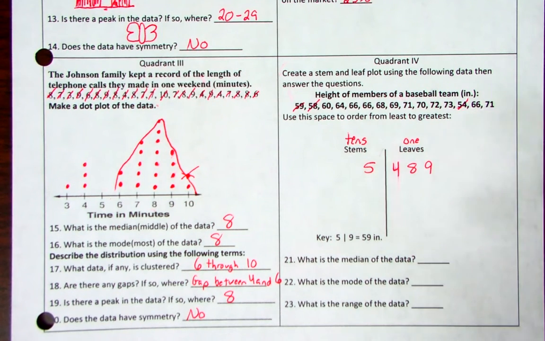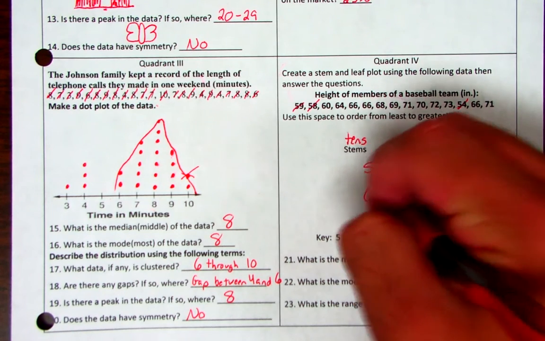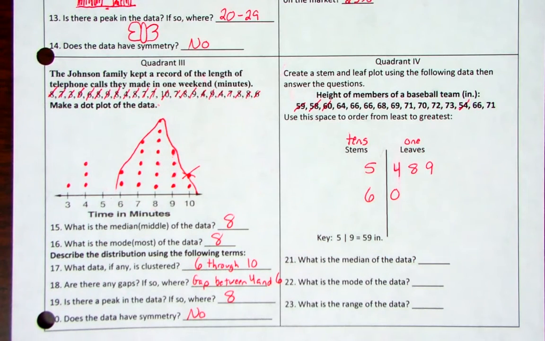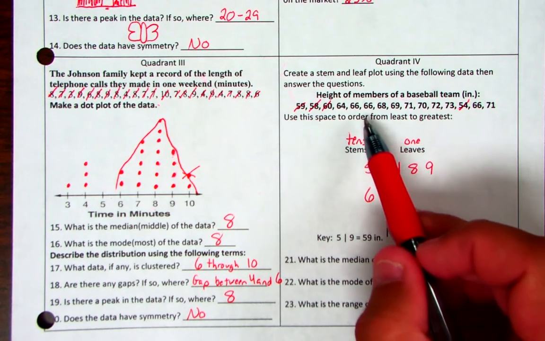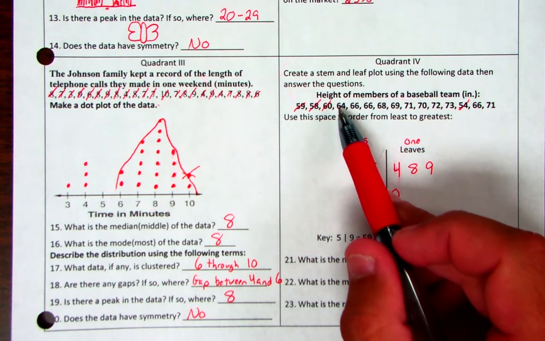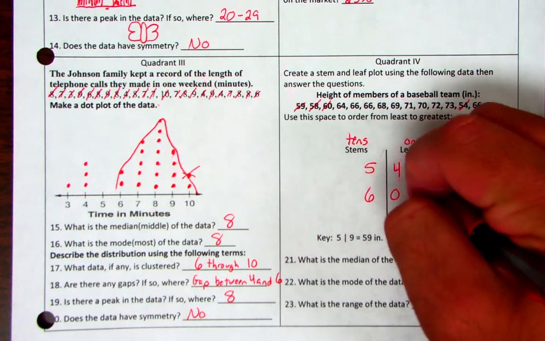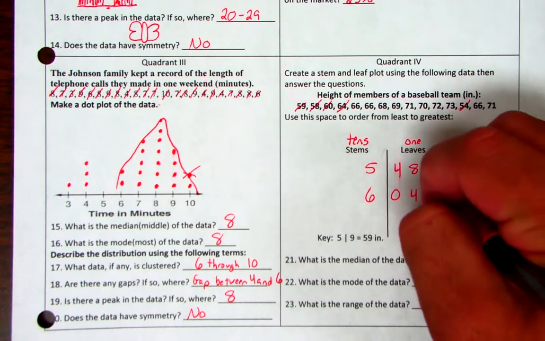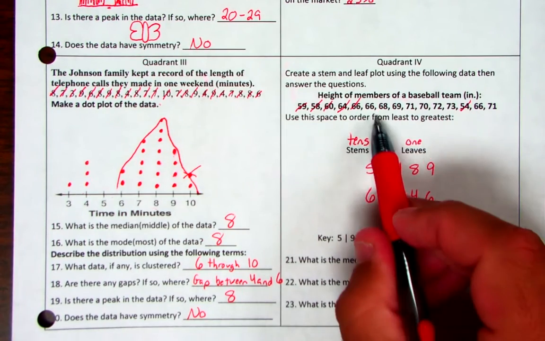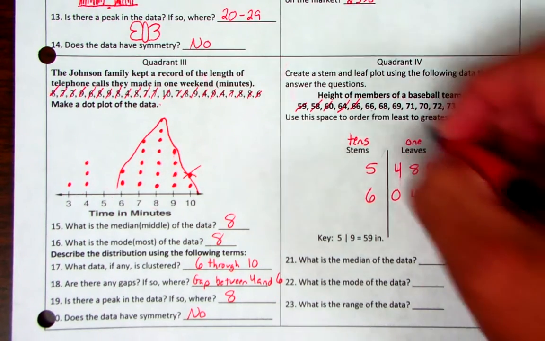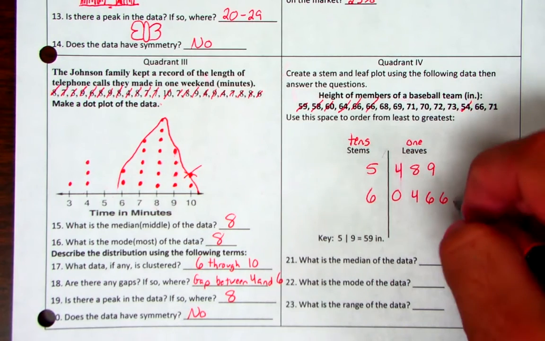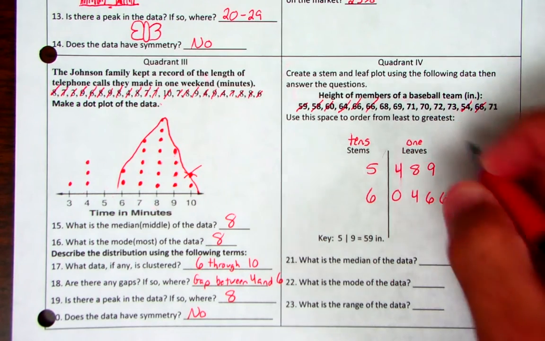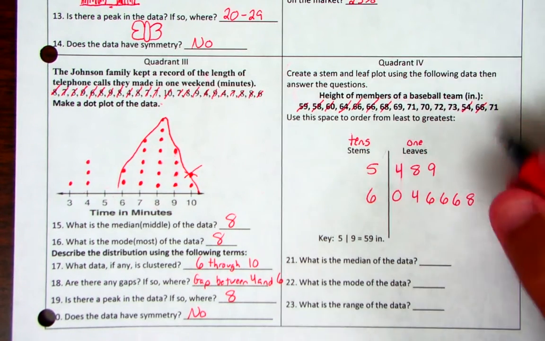Alright, then we get to move on to my 60s. So I have a 60. What's the next one I have? Looks like a 64? Yes. Then it looks like I have a 66. I have another 66. I have another 66. I have a 68. And I have a 69.